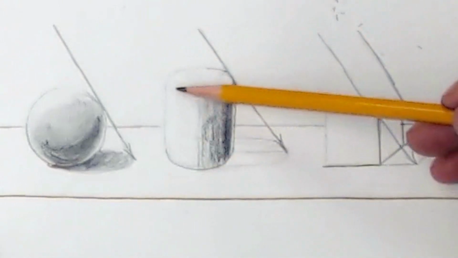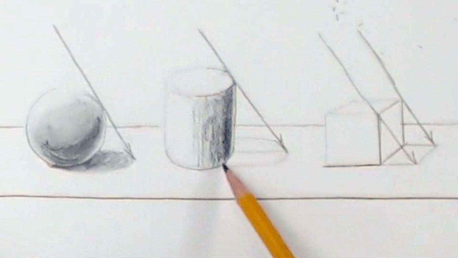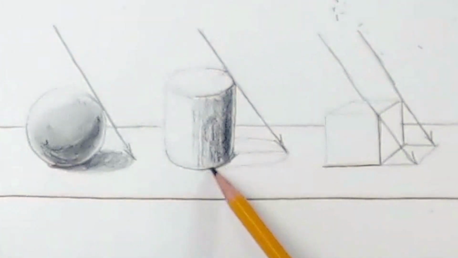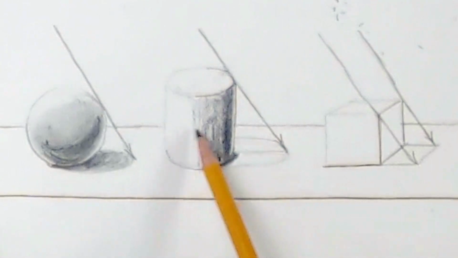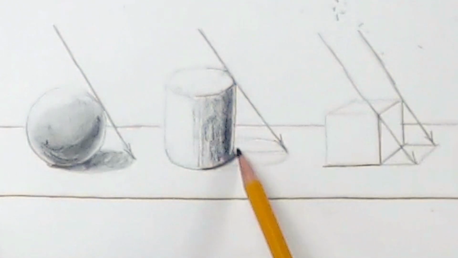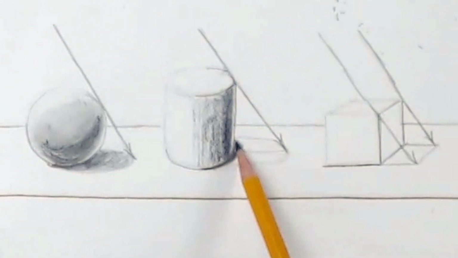Okay. And in my cast shadow here, it's going to be darkest at its core. Remember that cast shadow is coming off the whole cylinder, so the back of the cylinder, right, is where that's coming from.